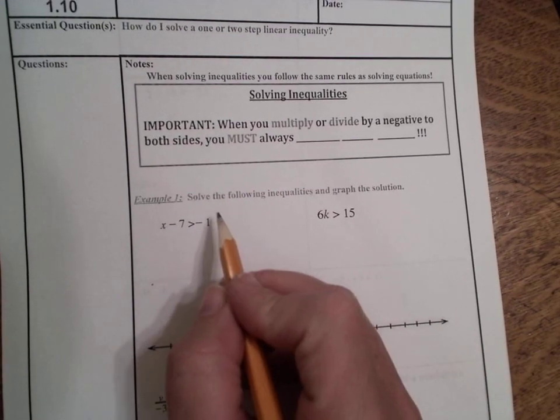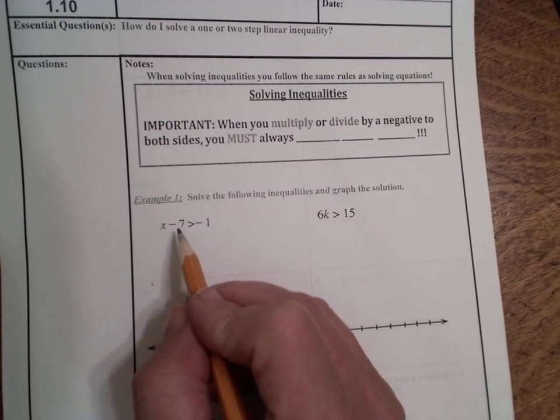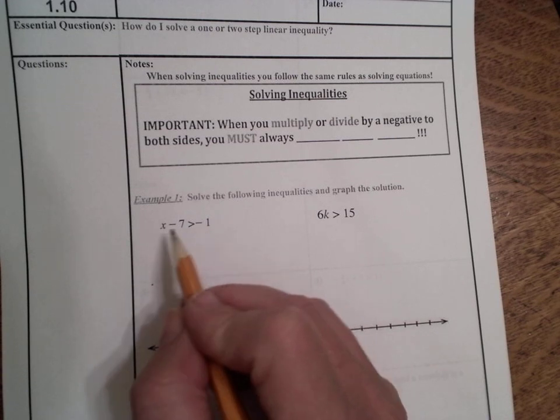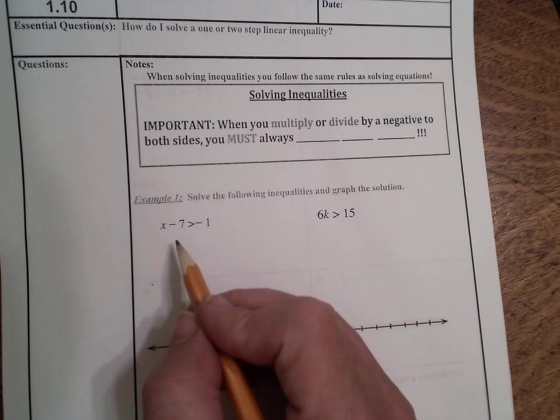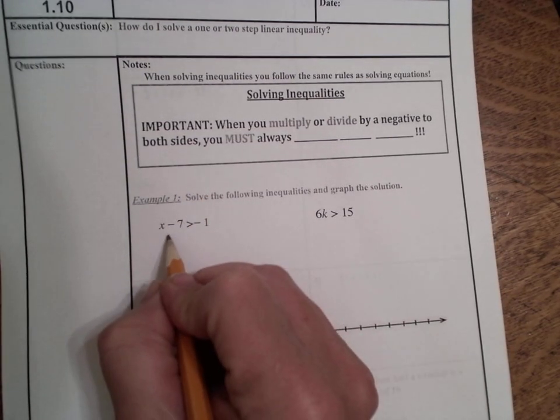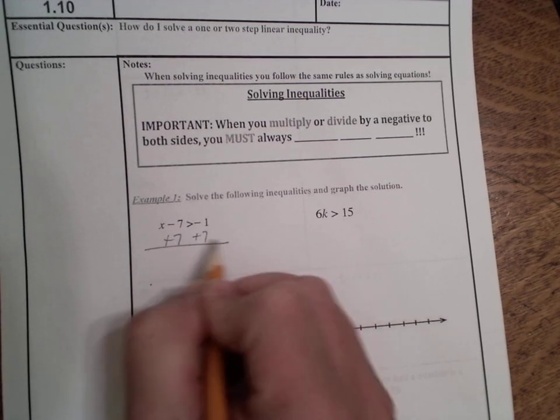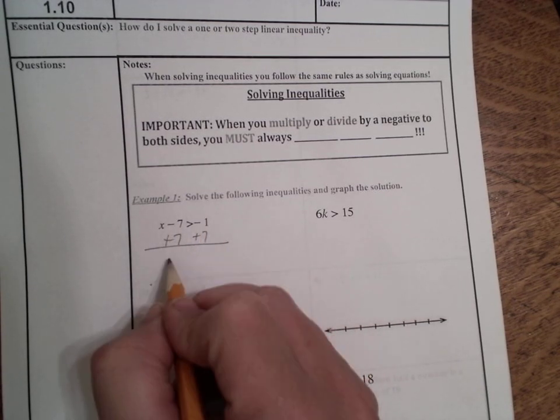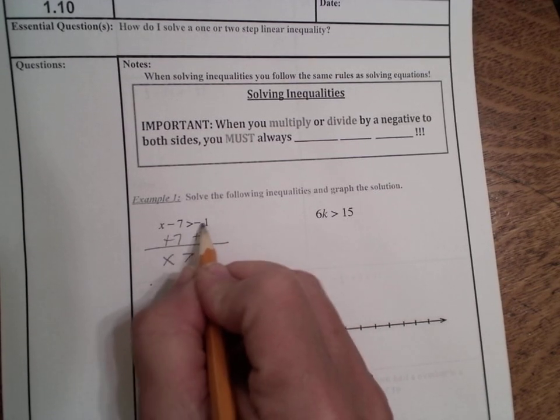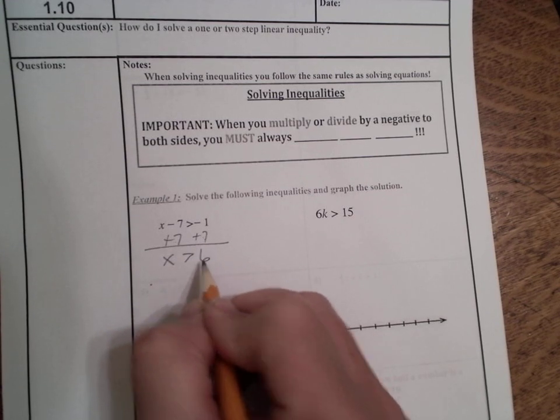Well, this is just like an equation. Think of it as x minus 7 is equal to negative 1. Well, how would you solve that? How would you get your variable by itself, or isolate the variable? Well, you're going to add 7, because whatever you do to one side, you need to do to the other. So we're going to have x is greater than negative 1 plus 7, which is 6.